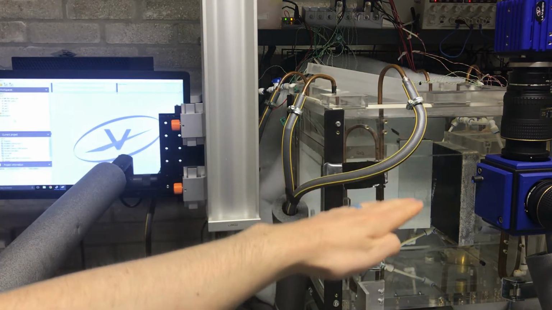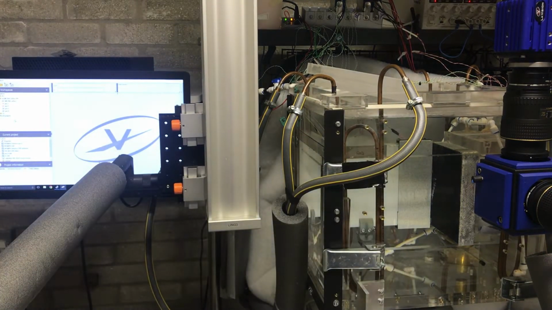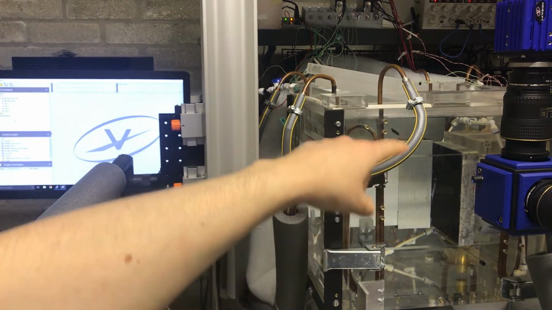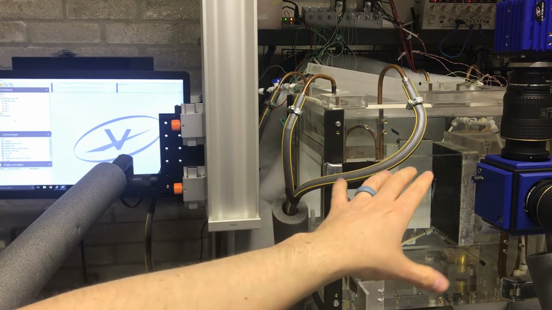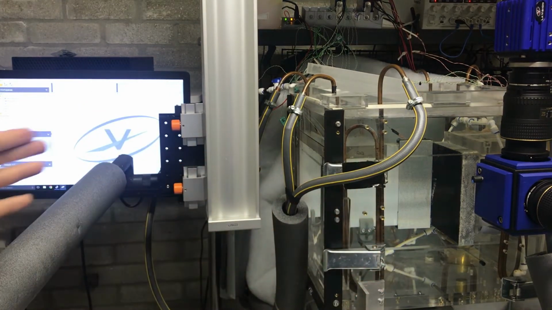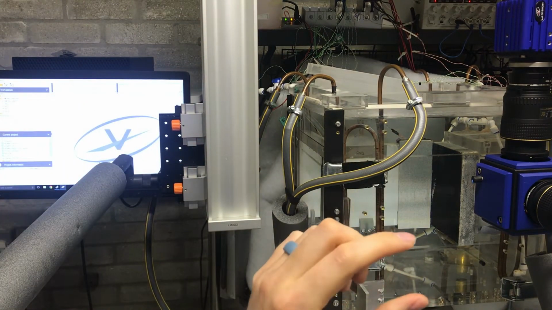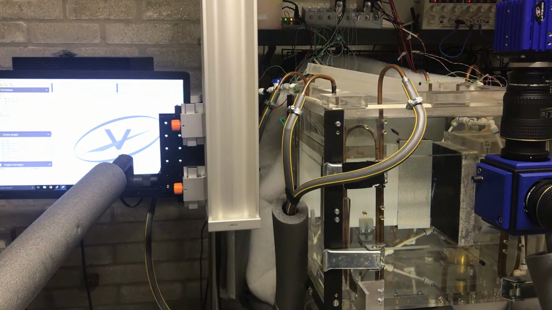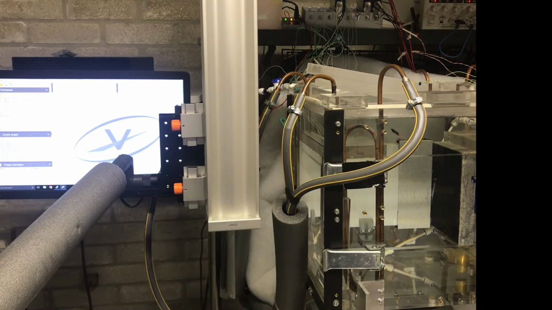So it takes quite a long time for particles to make their way down. So I'll probably inject some near to the surface and into the field of view, just so we can see what's going on. Once we can see some particles on the screen, we can then refine that focus, and at that point we're ready to start taking some measurements.